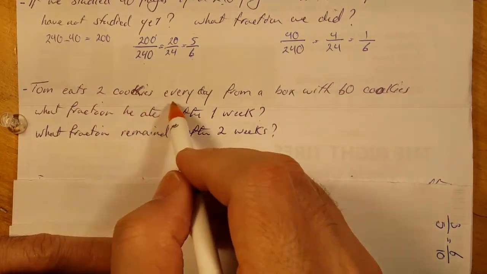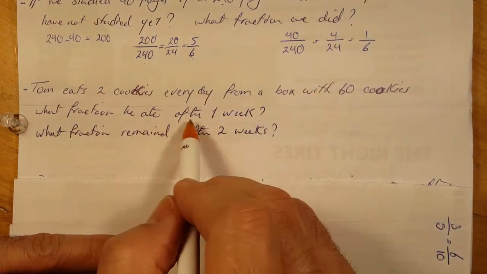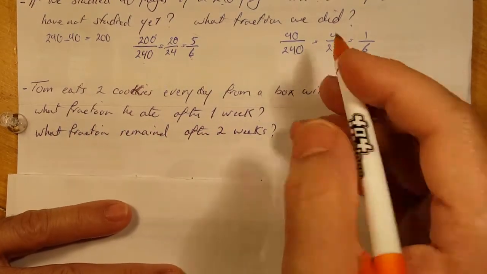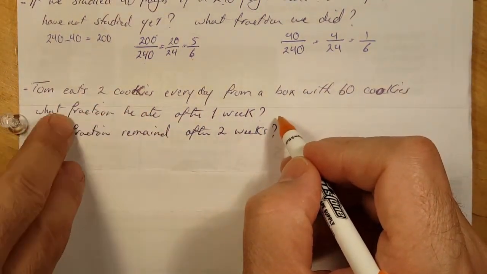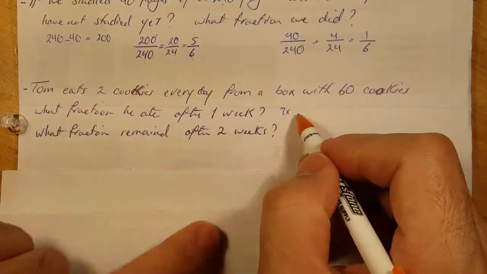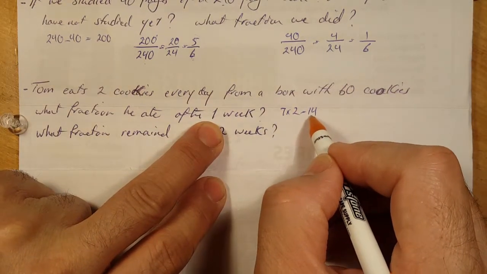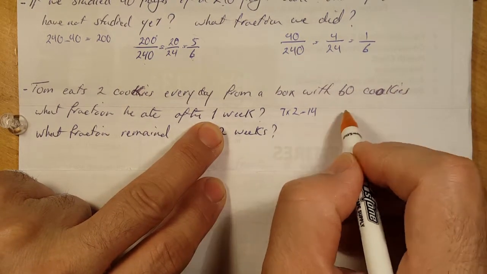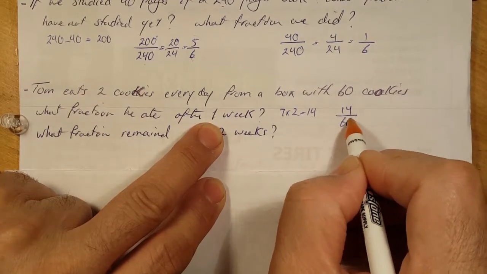Tom eats 2 cookies every day from a box with 60 cookies. What fraction did he eat after a week? After a week, 7 days. He eats 2 cookies every day. So 7 times 2 is 14. So after a week, he ate 14 cookies. So 14 over 60.